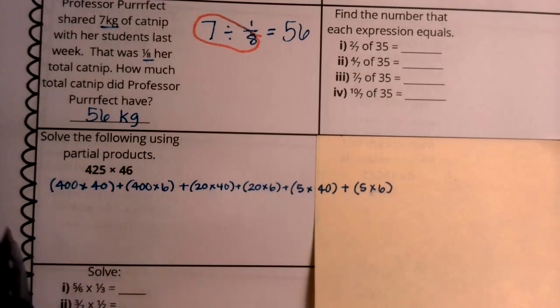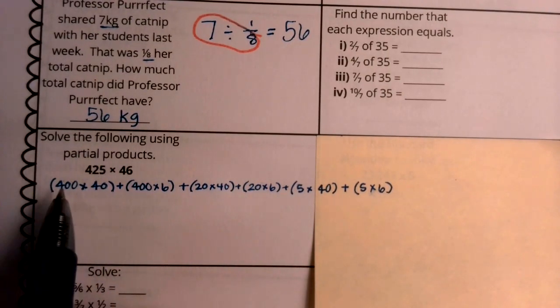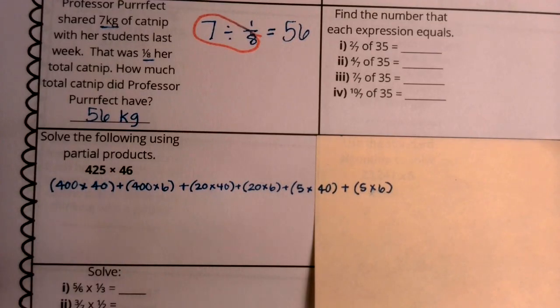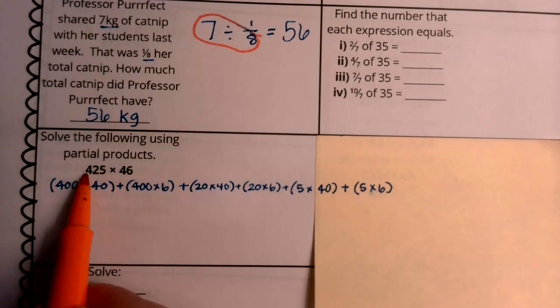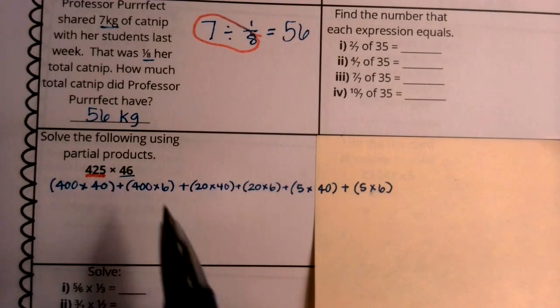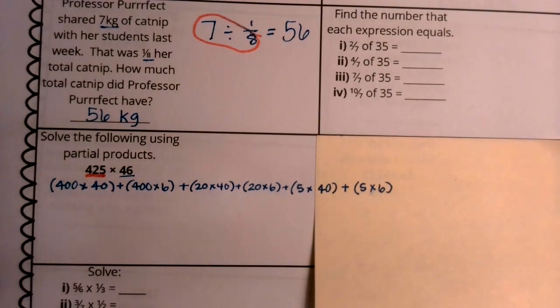Now, let's talk about what I've already written out here. We want to do 425 times 46 in partial products. Now, when we're doing it in partial products, what we need to do is take each part of 425 and multiply it by each part of 46. So that's what I've done here.